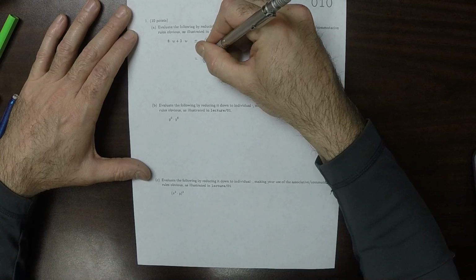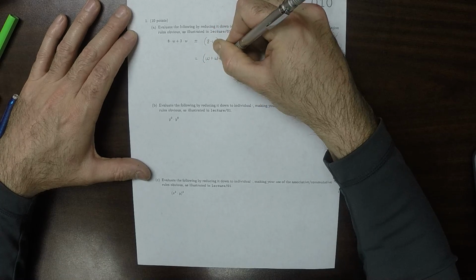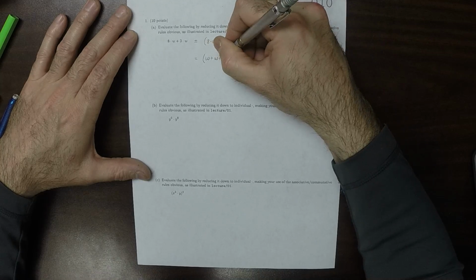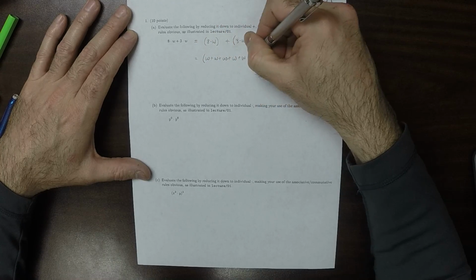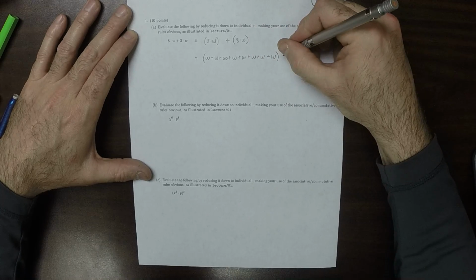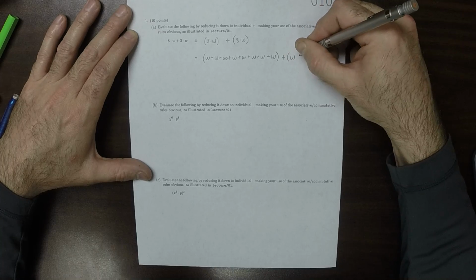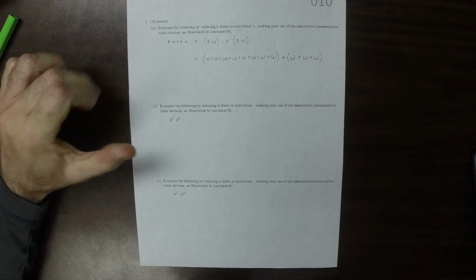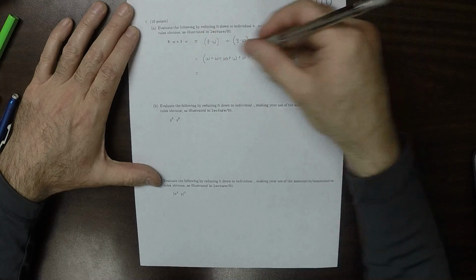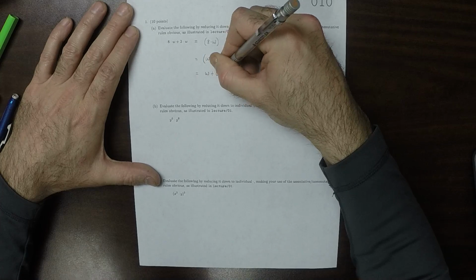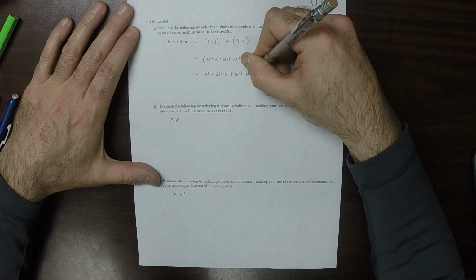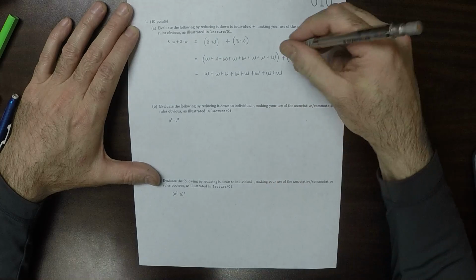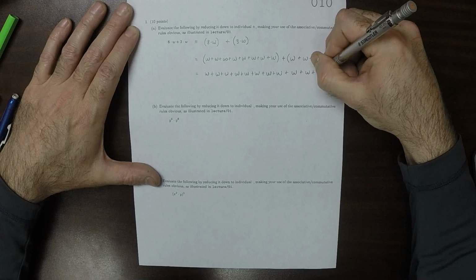Then 8w means w plus w plus w plus w plus w plus w plus w plus w, 1, 2, 3, 4, 5, 6, 7, 8. So there's 8 of them, and then plus w plus w plus w. Okay, now because addition is associative, we can drop the parentheses so that it will be w plus w plus w plus w plus w plus w plus w plus w, 1, 2, 3, 4, 5, 6, 7, 8, w plus w plus w.